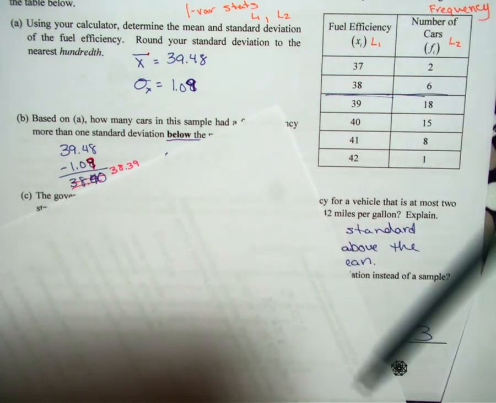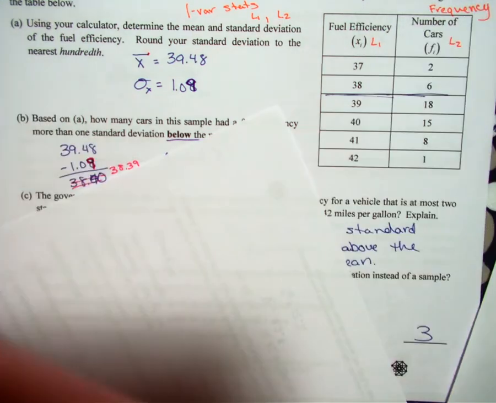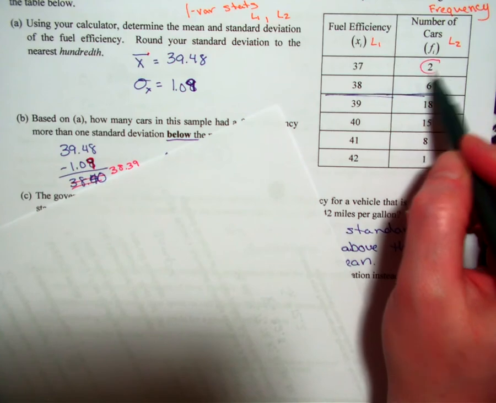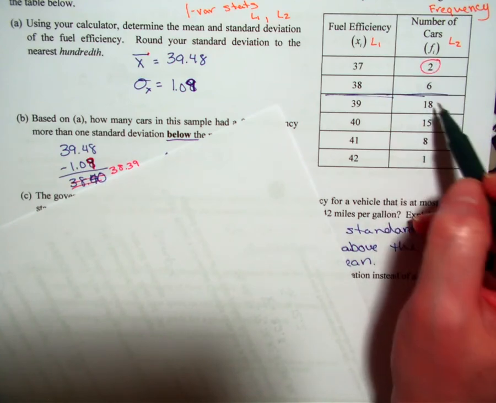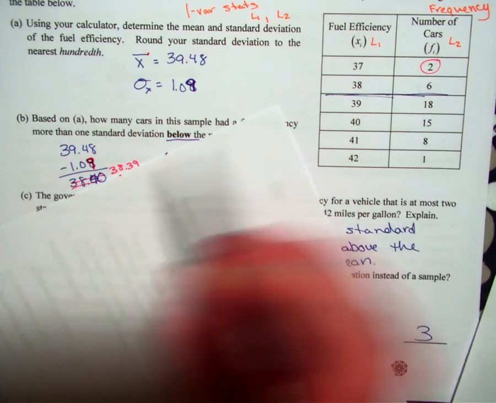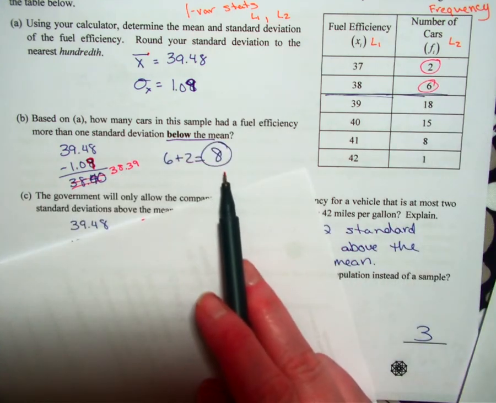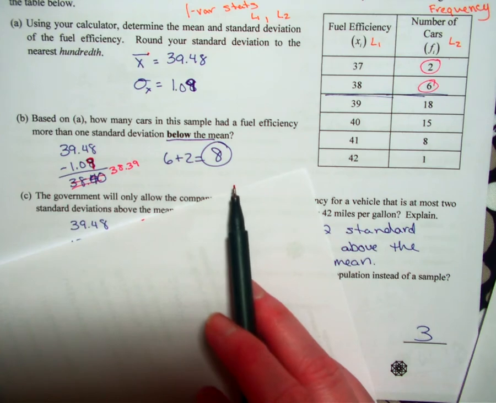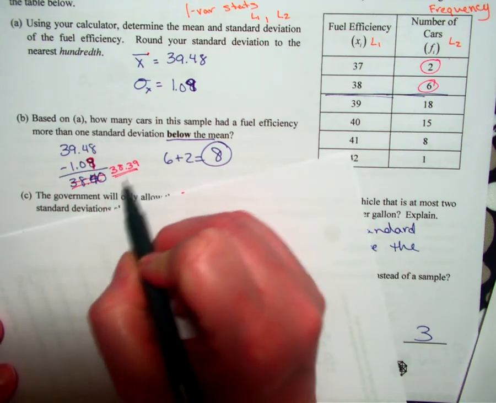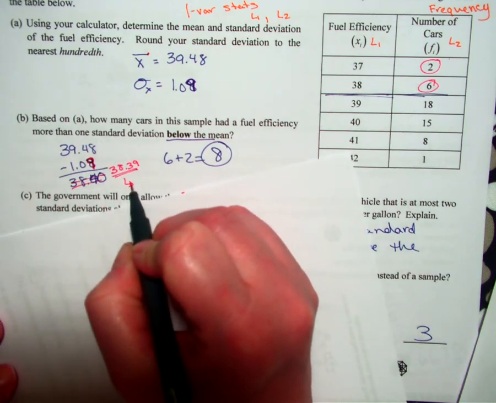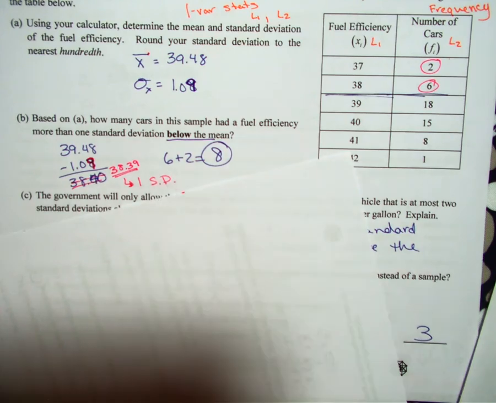So if we count them up, excuse all my pens, they were below the 1 standard deviation, which would be the 38.39. They're below that, and so are these ones. So there's a total of 8 cars that are more than 1 standard deviation below, because this value right here is 1 standard deviation below. So 8 of them are even further below that.